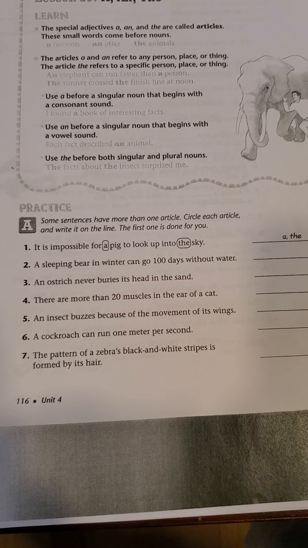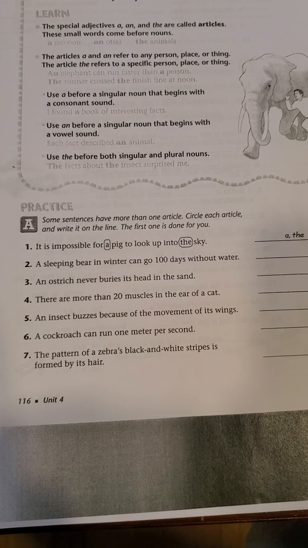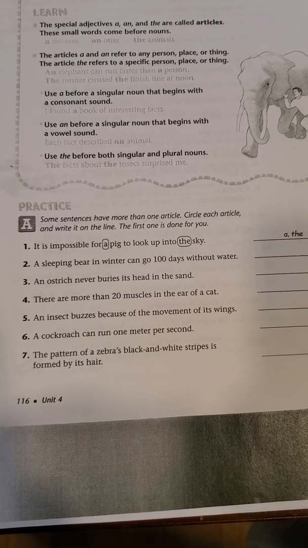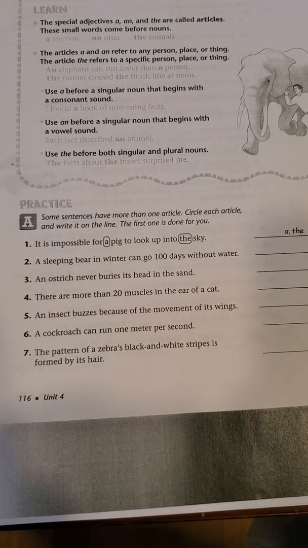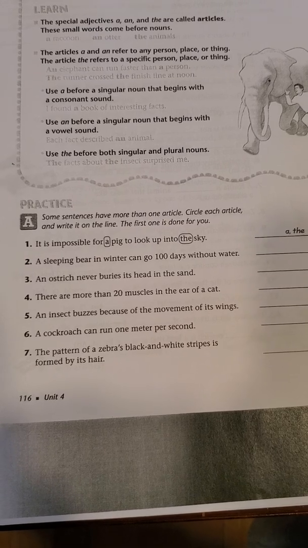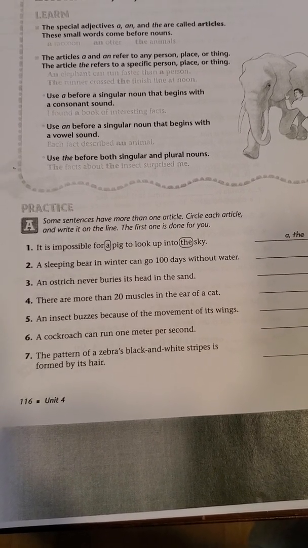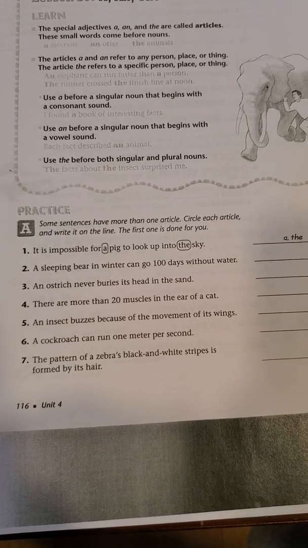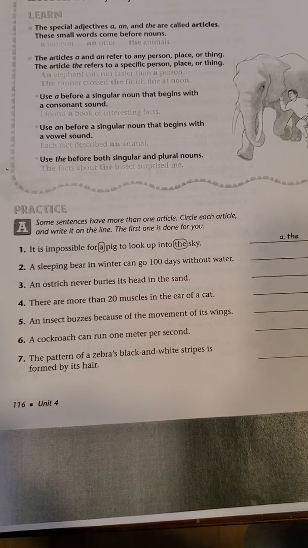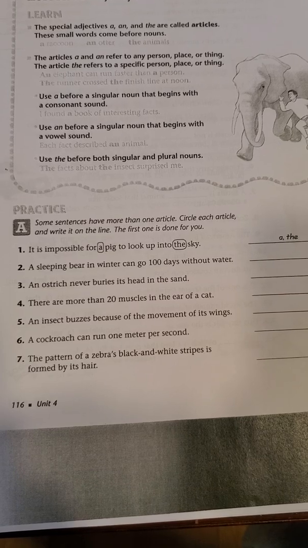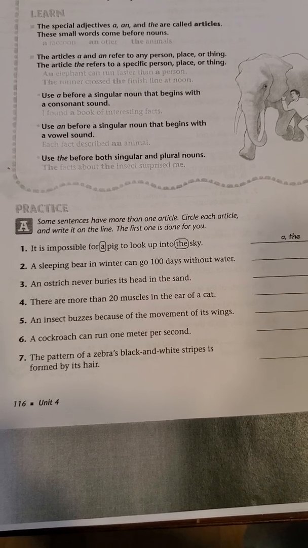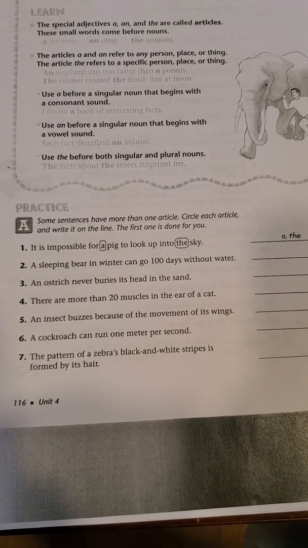Okay, so you remember you're going to circle the article and write it on the line. Number 3, an ostrich never buries its head in the sand. An ostrich is a big bird. Okay, it's very big. Number 4, there are more than 20 muscles in the ear of a cat. Okay. So you need to circle the articles and write them on the line.